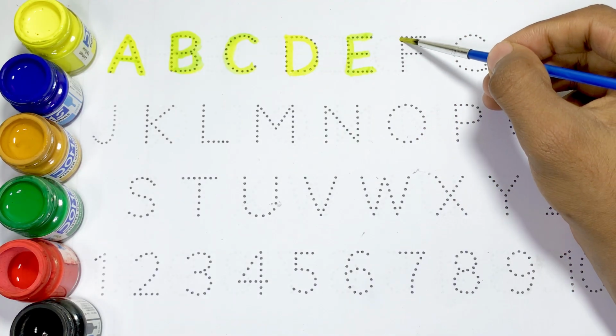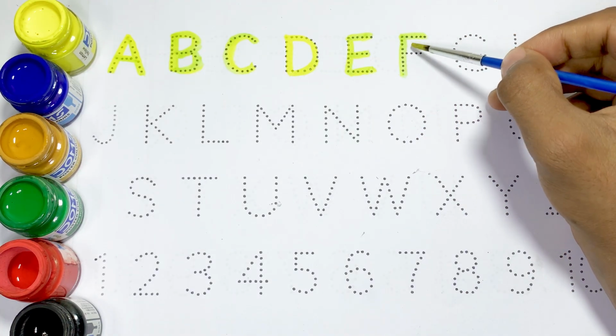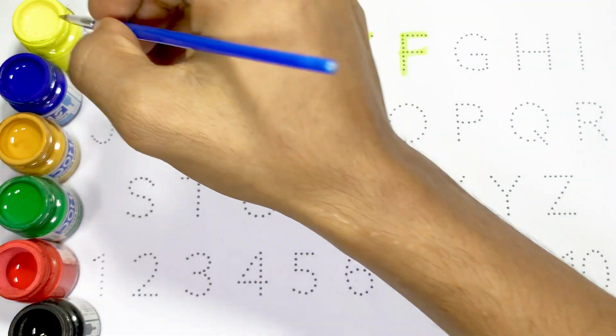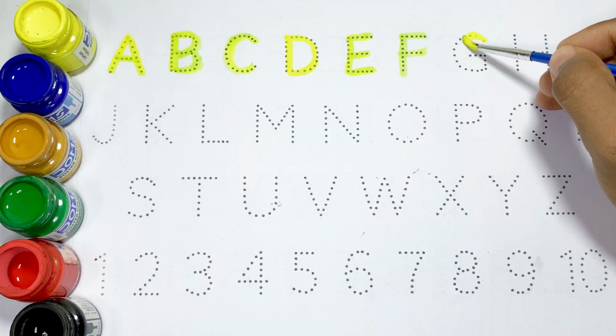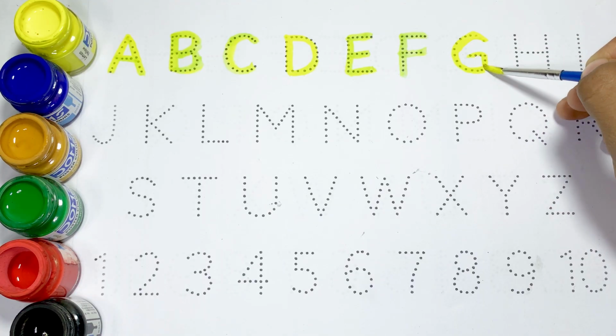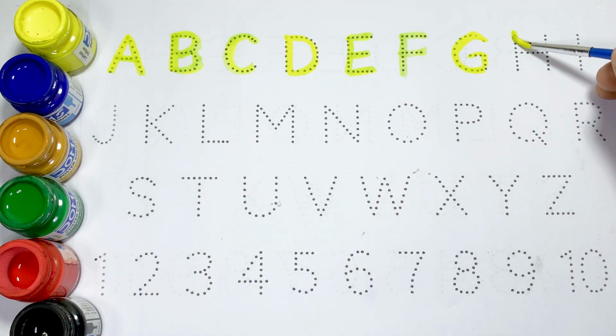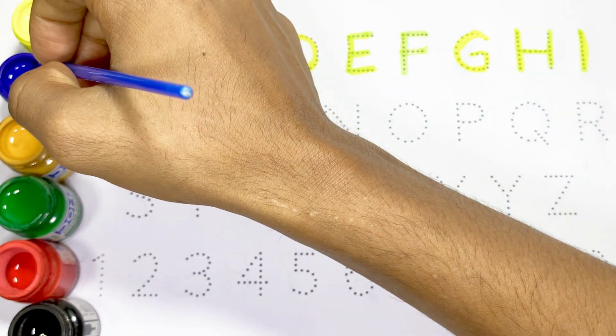E for elephant. F for fish. G for God. H for helicopter. I for ice cream. So kids, now you draw J and use blue color.